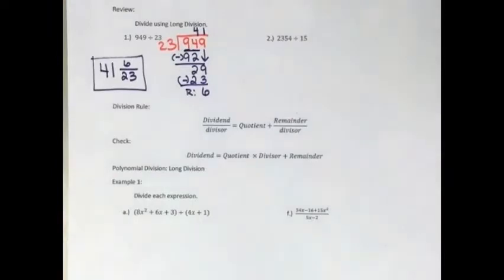All right, what about 2,354 divided by 15? As you're working, does anyone know the name of the 2,354?